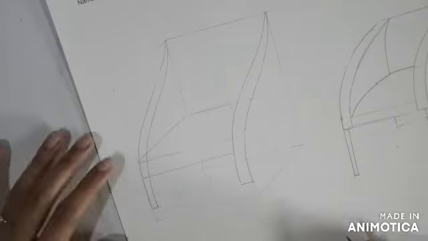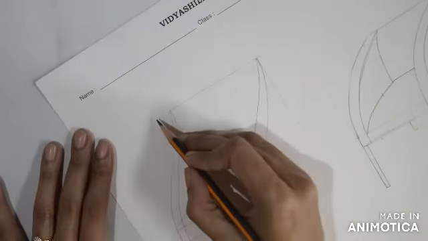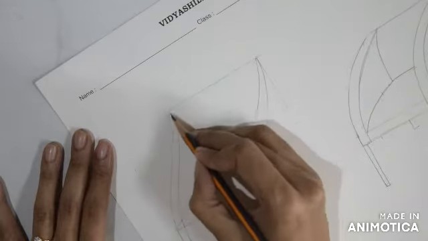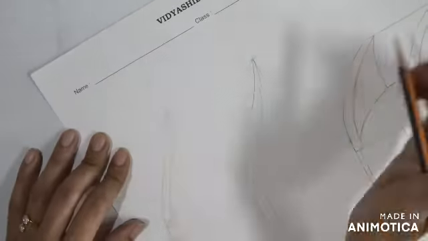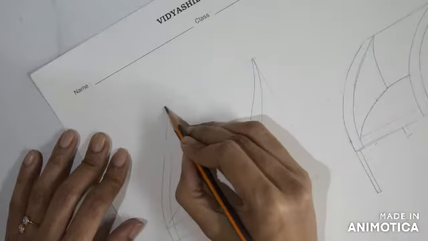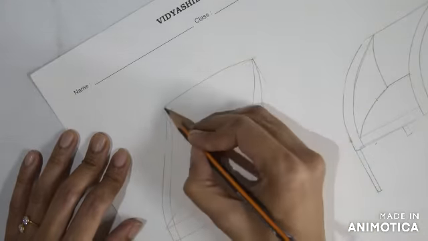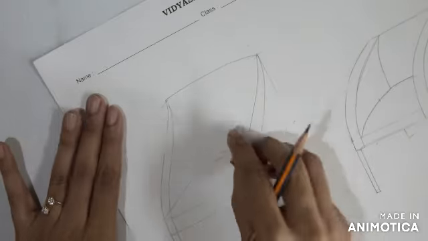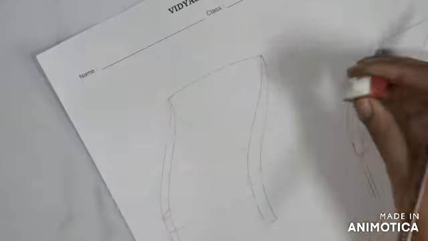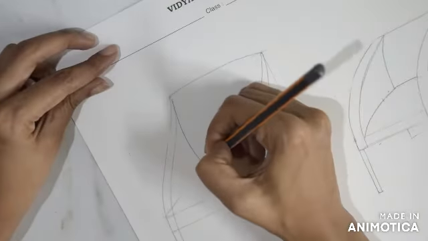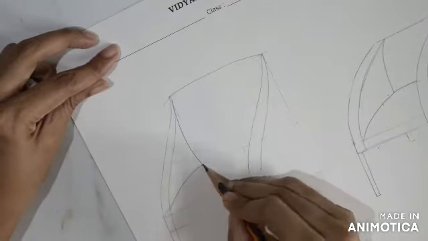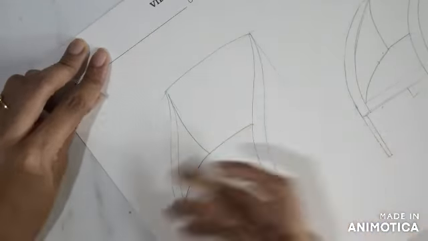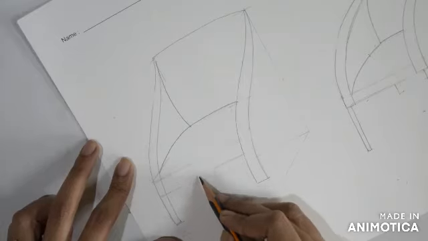Now we'll make it a little cushiony. As I said, the straight lines we'll just have to make curved, but for that I'll lightly erase, and now I will curve these lines. Same with these lines. The more you curve, the more cushiony effect you will get. Okay, now what about this?